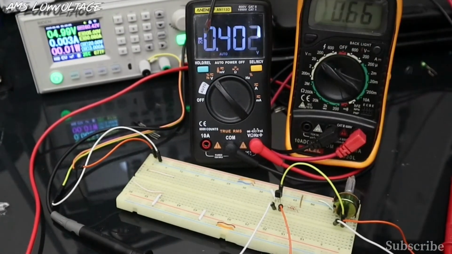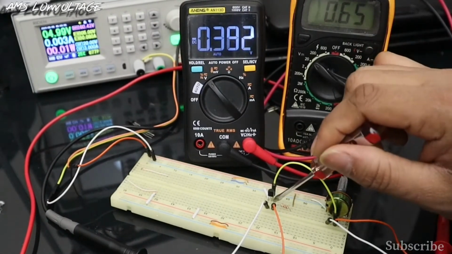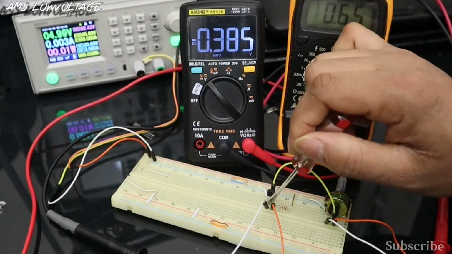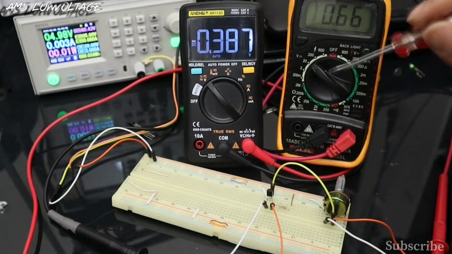So it's showing this is in forward bias. In saturation, by itself the collector base junction turns to forward bias. That's a very interesting property of a transistor.